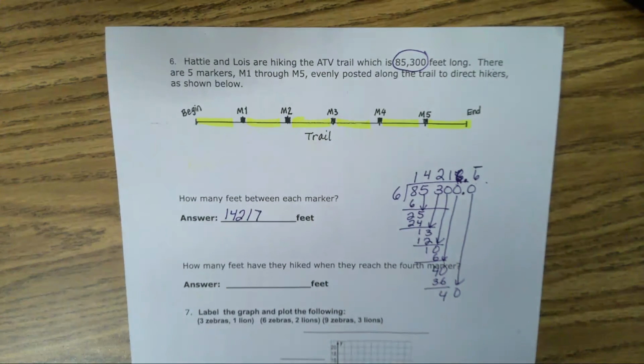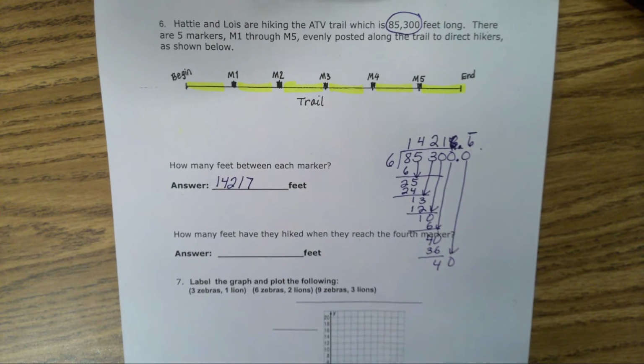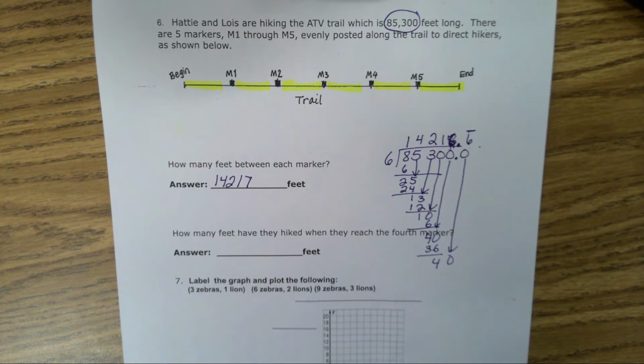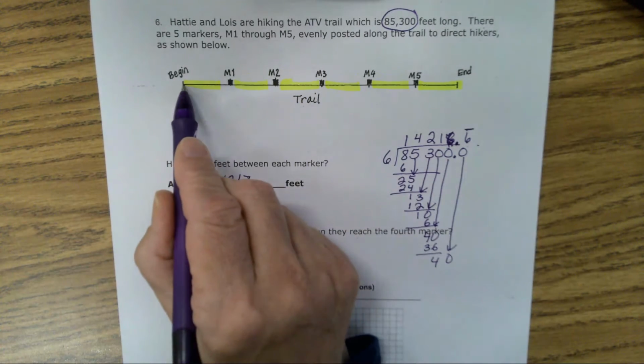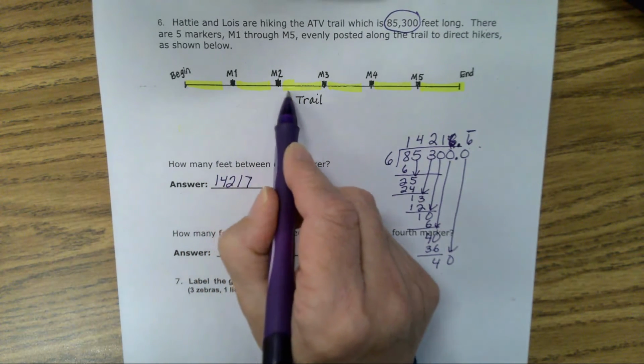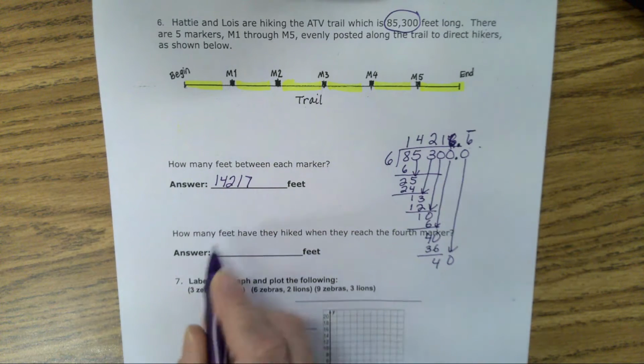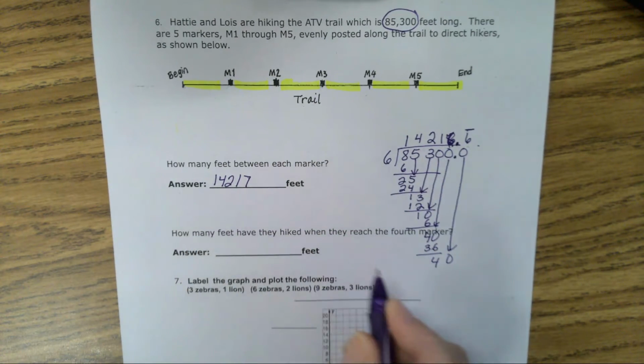All right. Now, how many feet have they hiked when they reach the 4th marker? The 4th marker. So it's 1, 2, 3, 4. You're going to take this answer times 4.